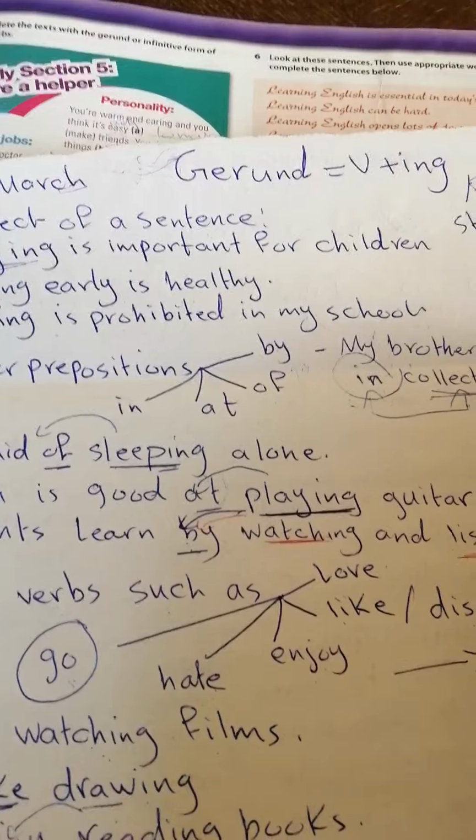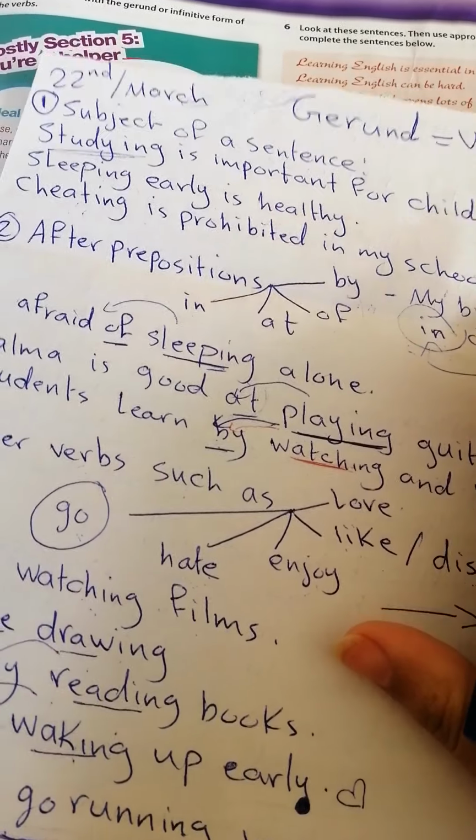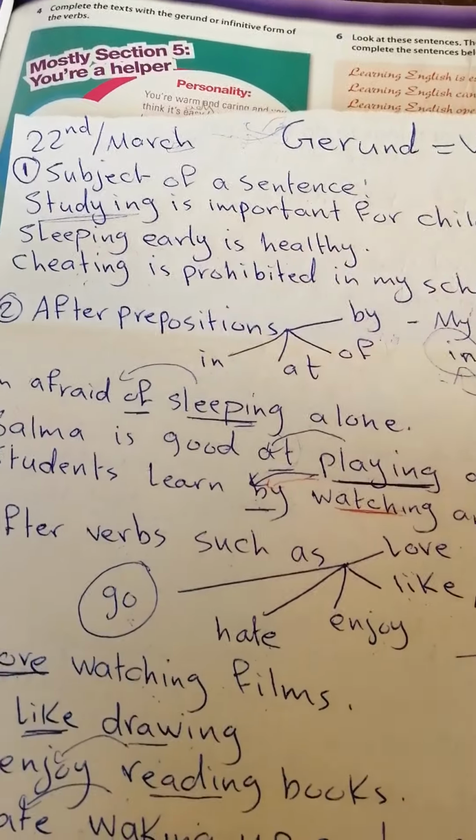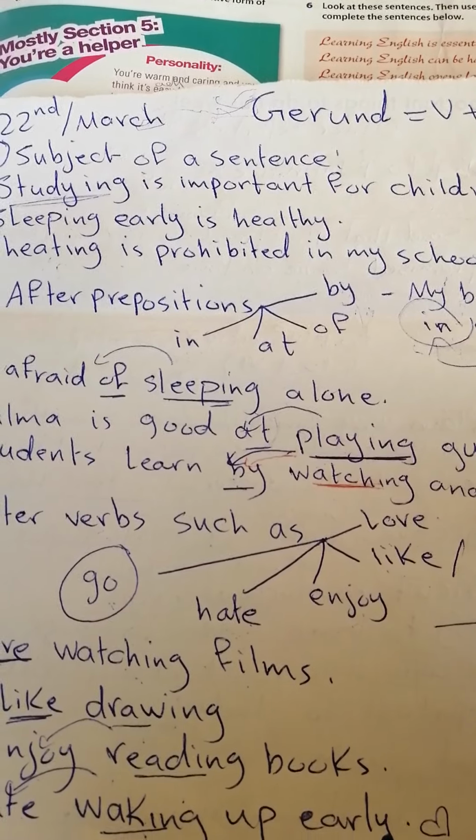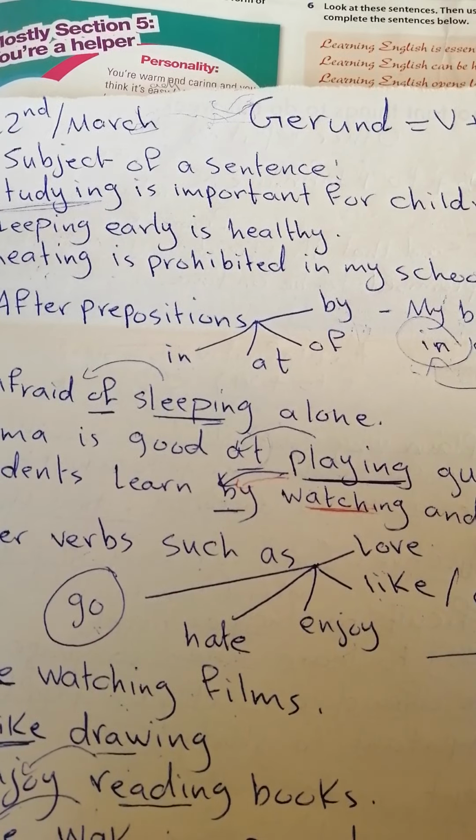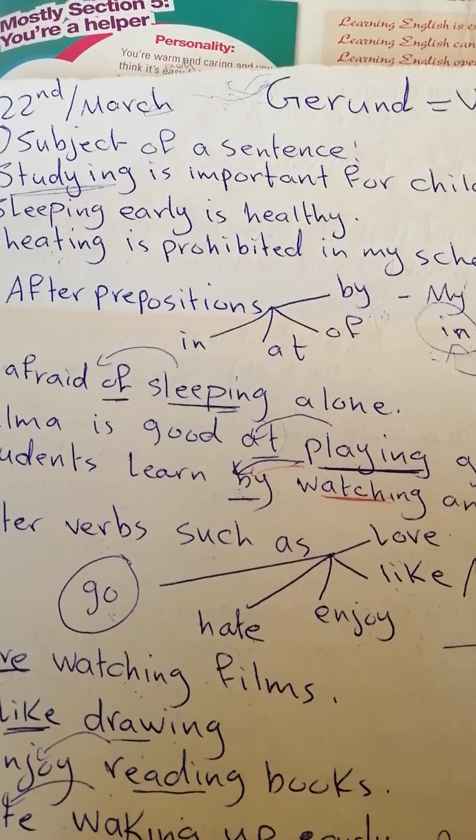First of all, I want to thank Abdulrahman Murad for re-explaining the gerund. His explanation was perfect. I'm so proud of you, Abdulrahman.